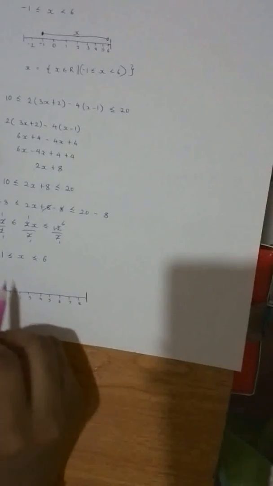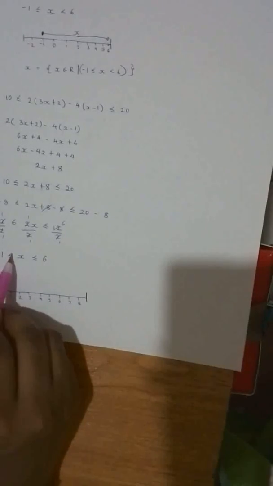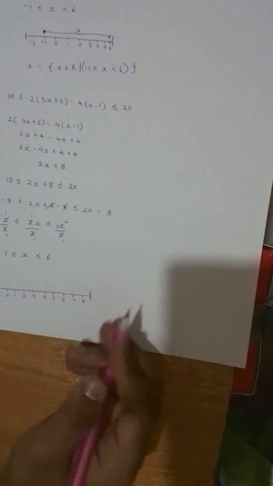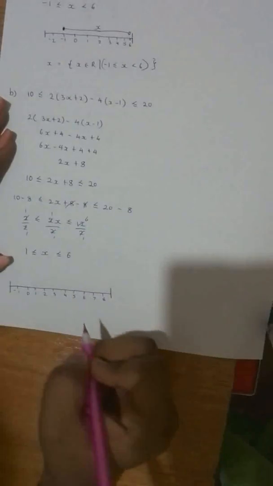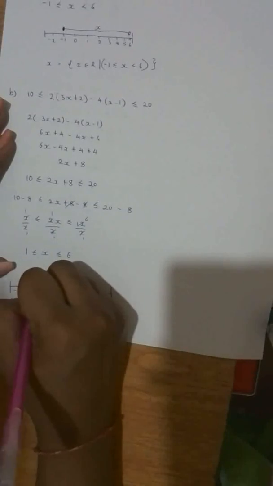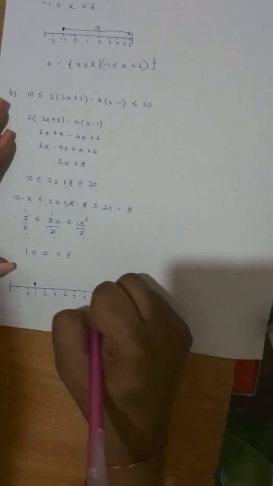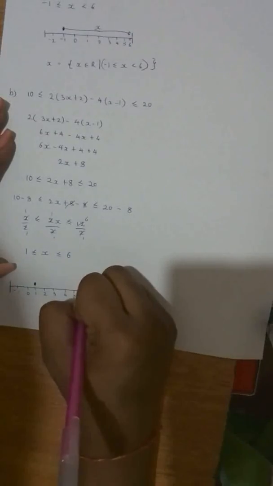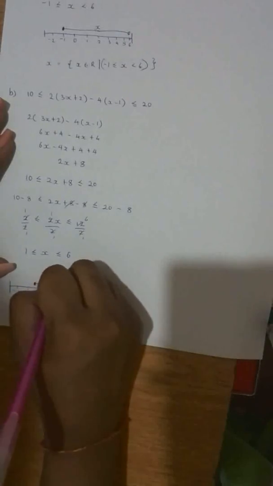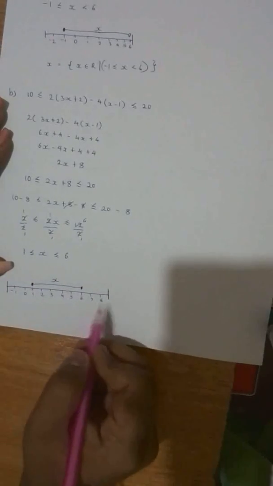Since both these signs are less than or equal to, that means 1 and 6 are part of the solutions for x. So we're going to have 2 solid dots above the numbers on the number line, and we just connect them. These are the values of x.